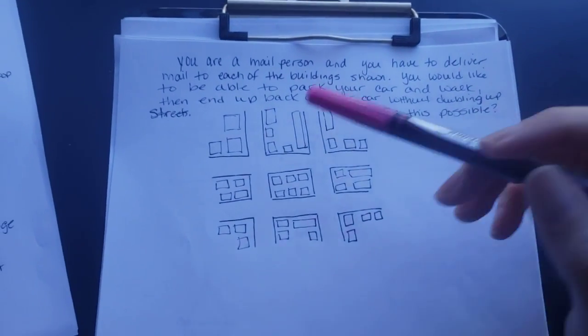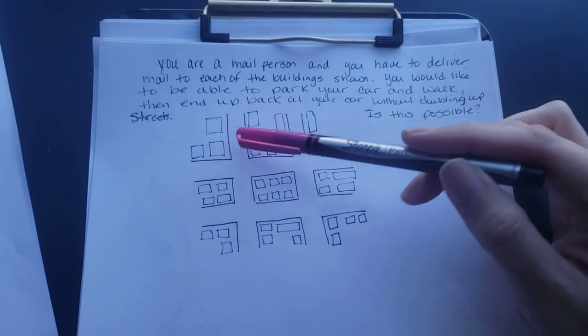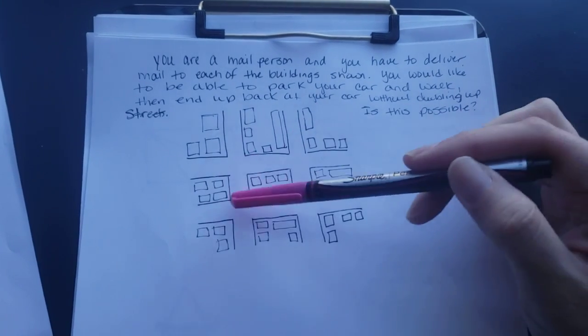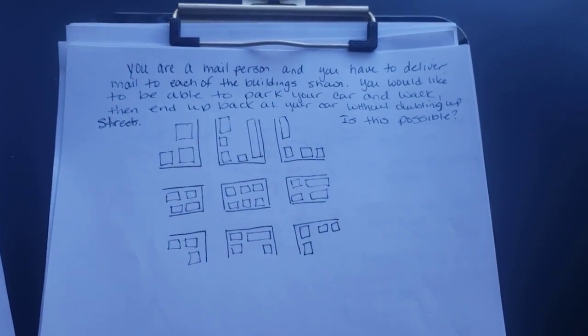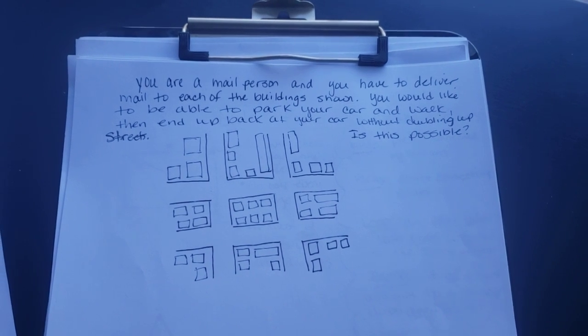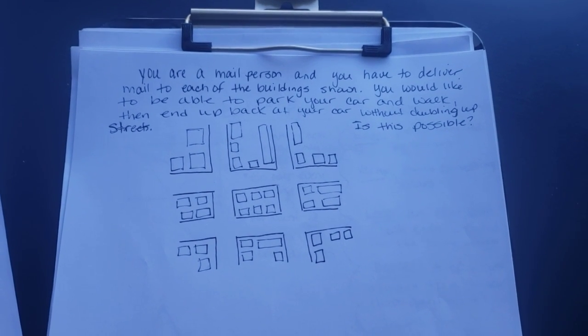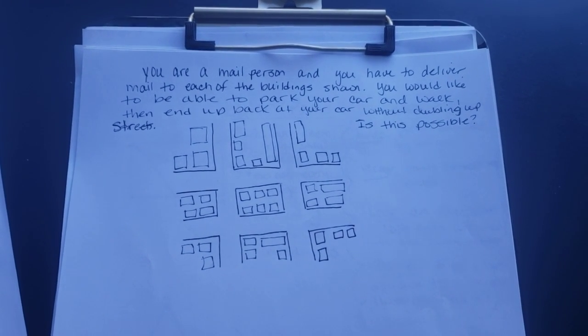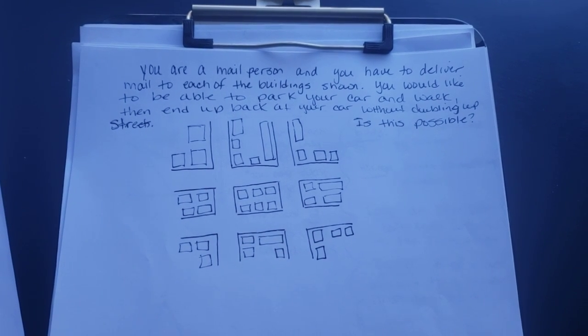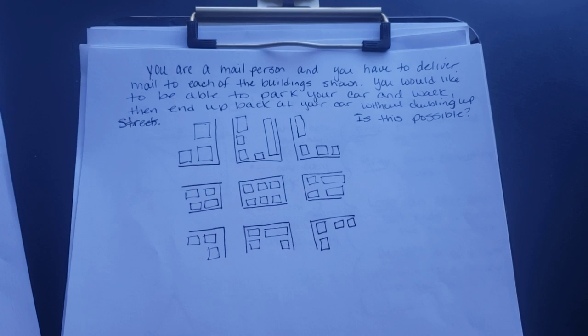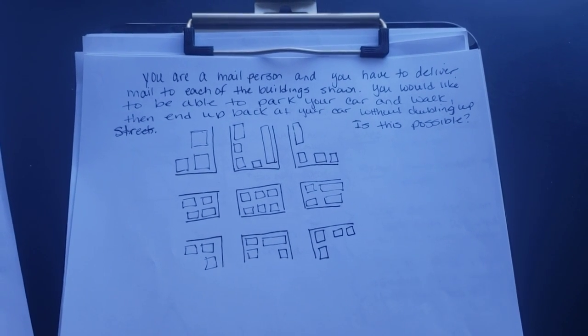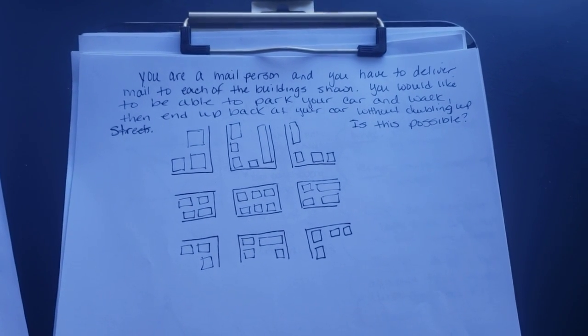So imagine this drawing is a map, and each of these things are streets, and each of these little rectangles are buildings. And you're a mail person, and you have to deliver mail to each of the buildings shown in the picture. You'd like to be able to park your car and walk to deliver the mail to each of your buildings. But then you want to end up back at your car without doubling up any streets.